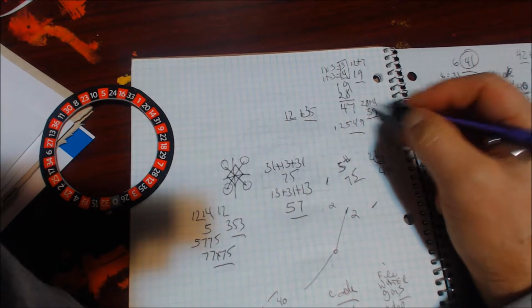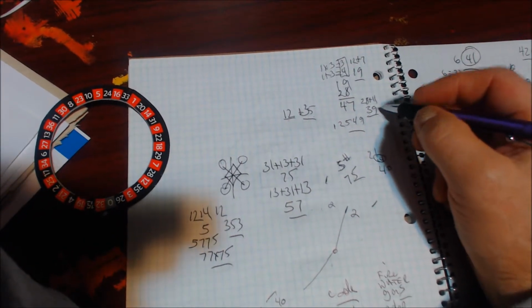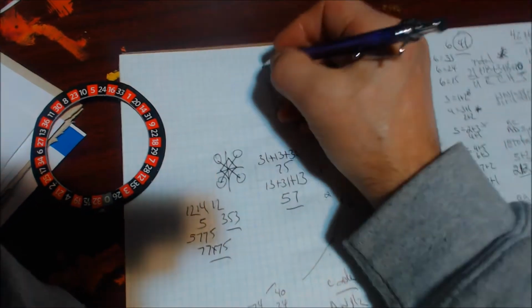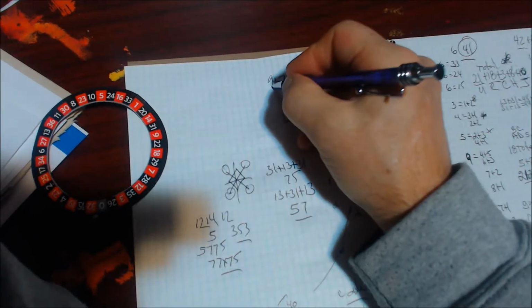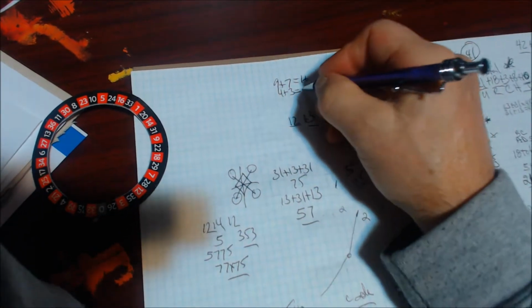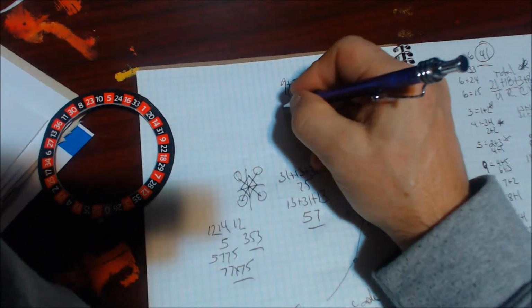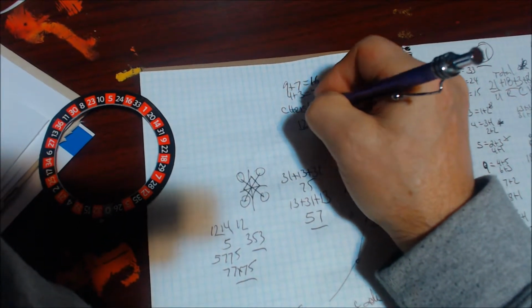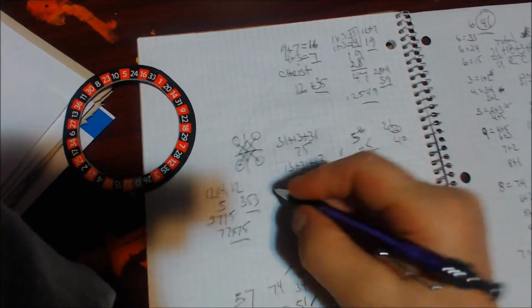The total of these two is 86, okay, and 77. 9 and 7 is 16. 9 plus 7 equals 16. 4 and 3 equals 7. This is 77, and that is your Christ. Christ power up through the moon, 5775.